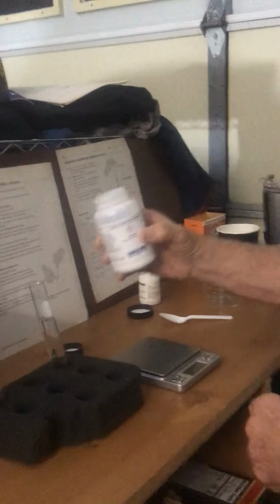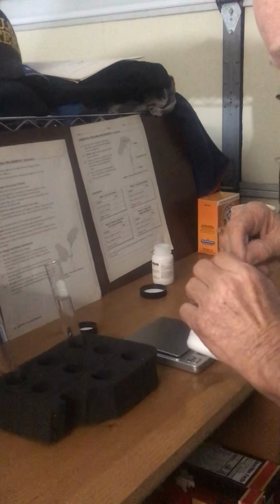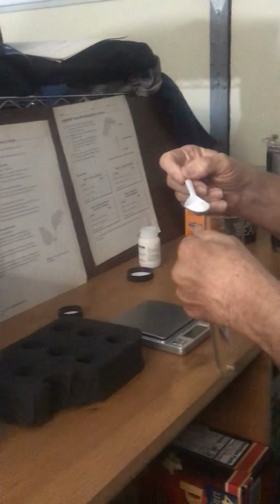And we have two test tubes, about 2/3 to 3/4 of the way full. What we're going to do is put some calcium chloride and some sodium carbonate in each one of these. Half a teaspoonful, or tablespoon. Is this a teaspoon or tablespoon? Something like that anyway. Okay, so here we go. I'm going to do that.